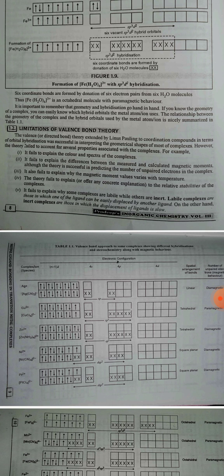It fails to explain the differences between the measured and calculated magnetic moments, although this theory successfully helps in predicting the number of unpaired electrons in the complex. It also fails to explain why the magnetic moment values vary with temperature. The theory fails to explain the relative stabilities of complexes. It fails to explain why some complexes are labile while others are inert.